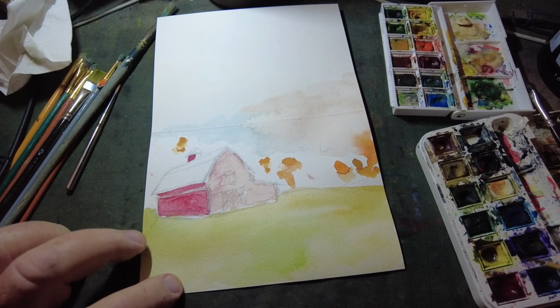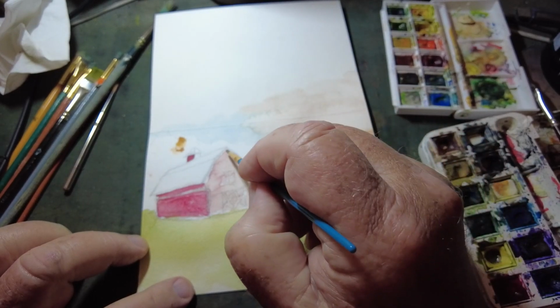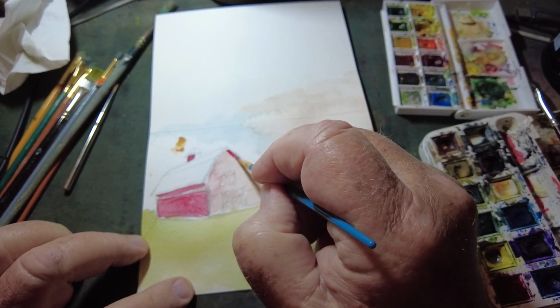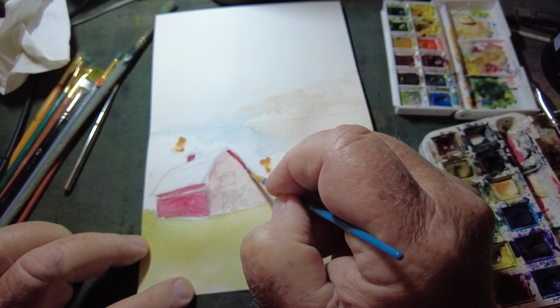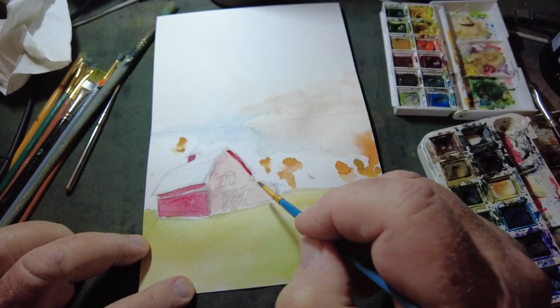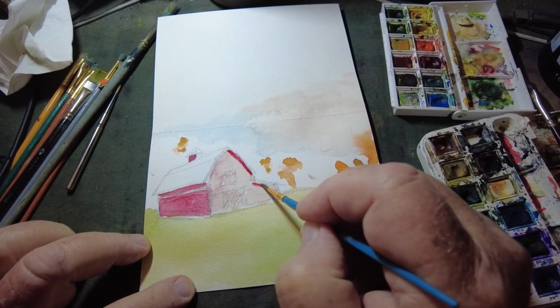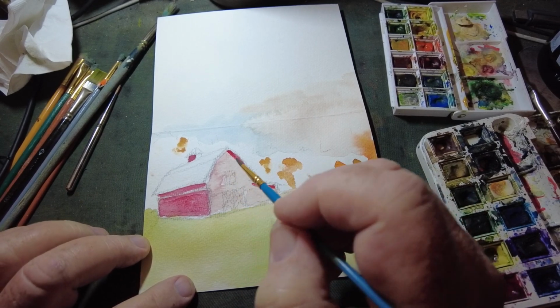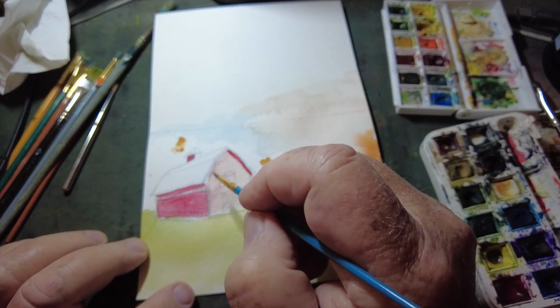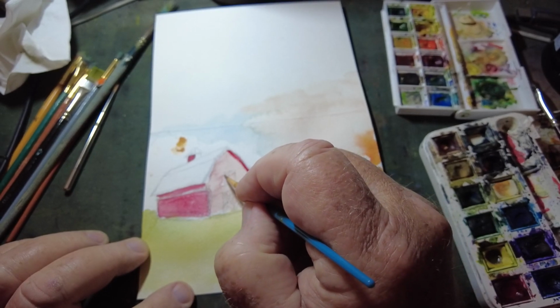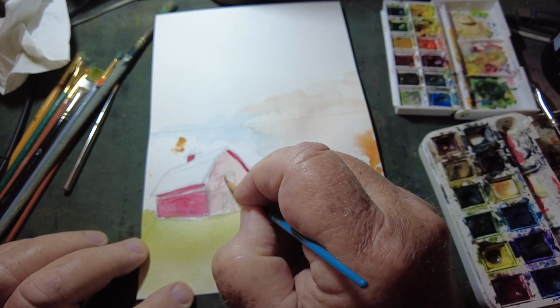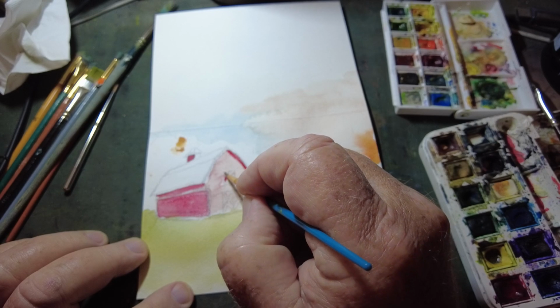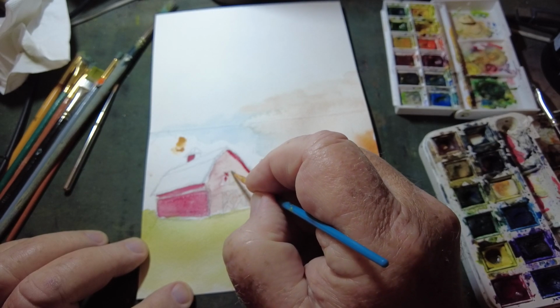Okay, let's get some shadows up here under this eave. I'm going to make that darker a different way. Now let's get those triangles here. One, two.